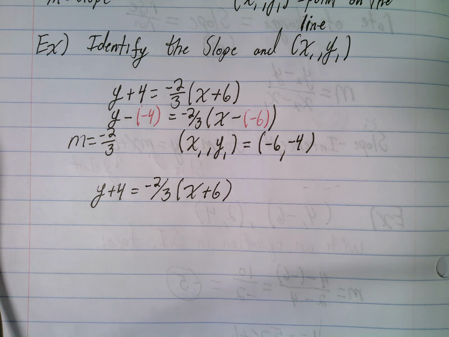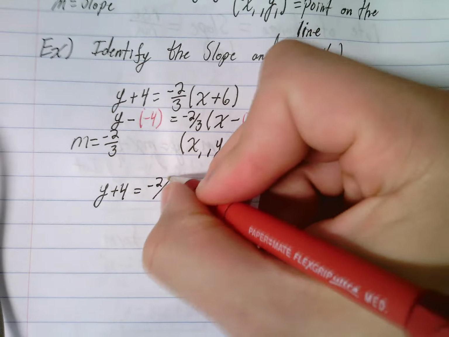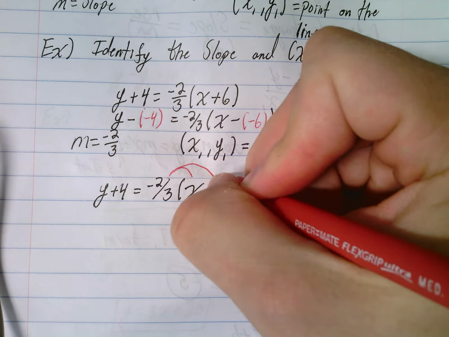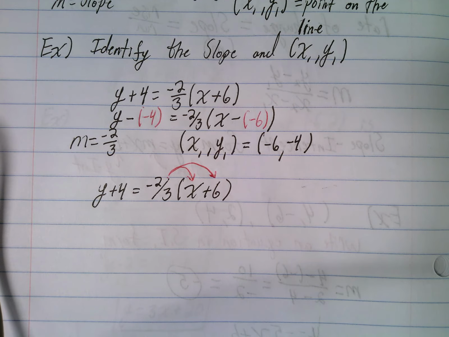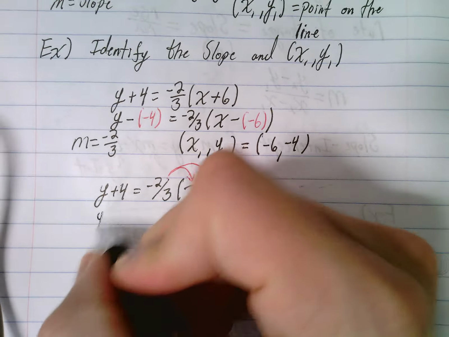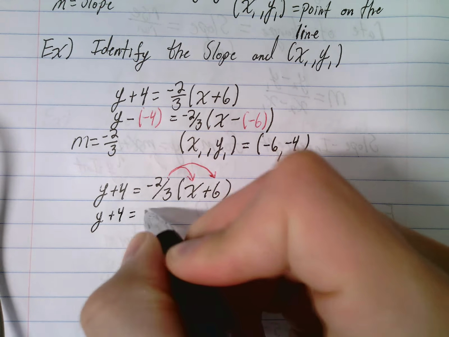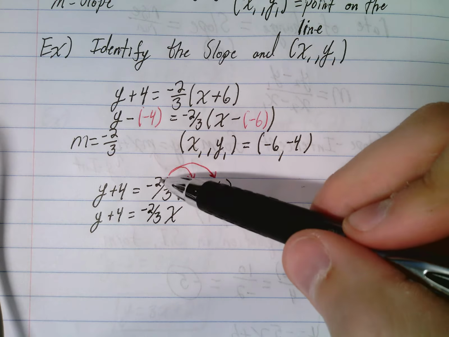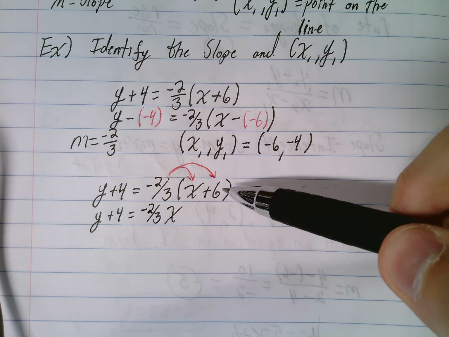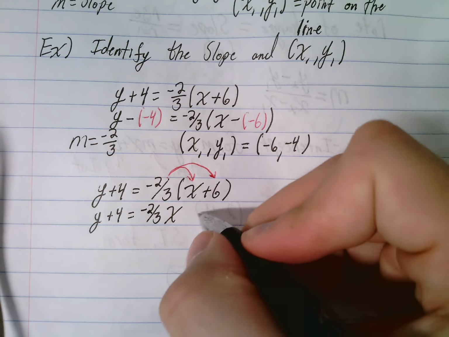Good. What is the actual name for that property? The distributive. Good. What's negative 2/3 times x? Negative 2/3 x. What's negative 2 times 6? Negative 12. What's negative 12 divided by 3? Negative 4.